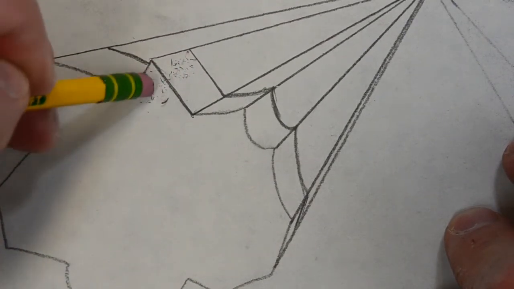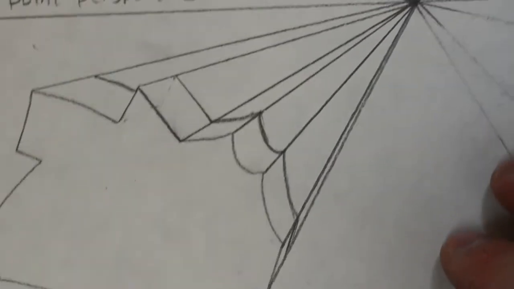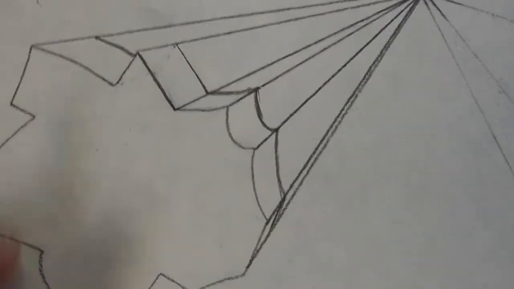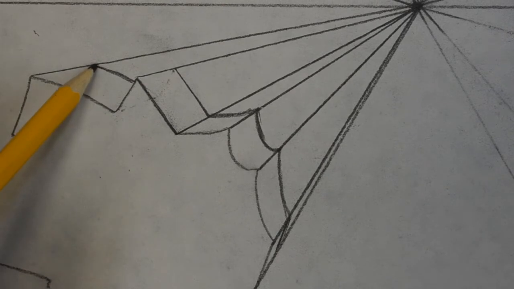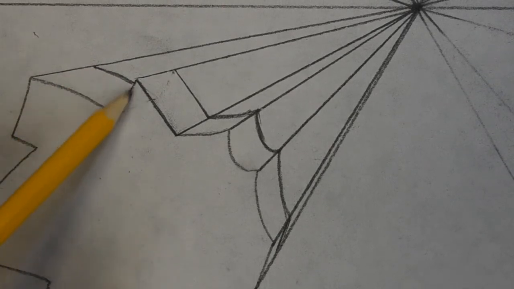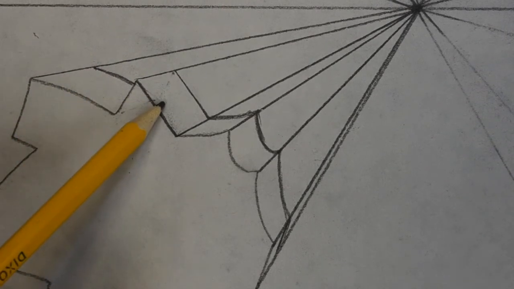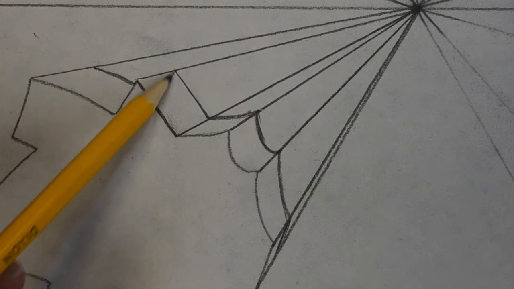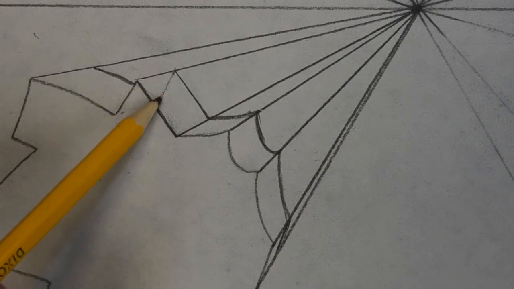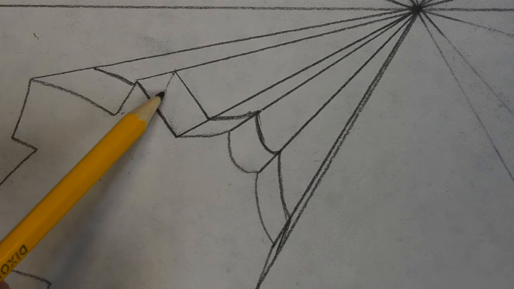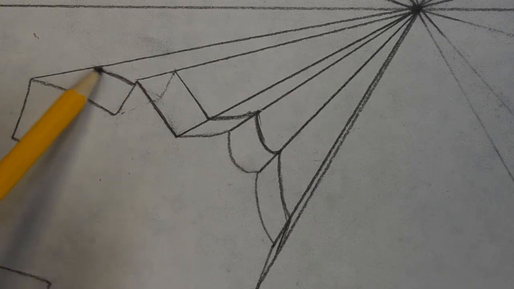That part might have been confusing for some of us. It all depends on what shape you made too. But basically I can't see all of this line because this part of the shape is blocking it. But if I think about where the lines are supposed to be behind that shape, then I can find where to put that line.